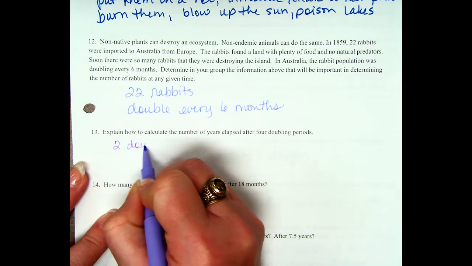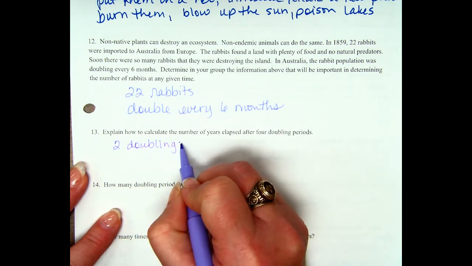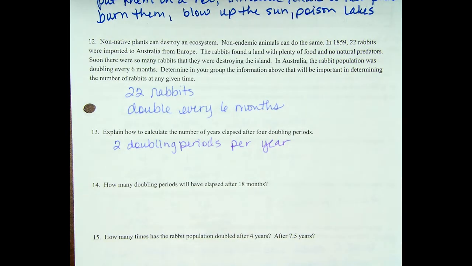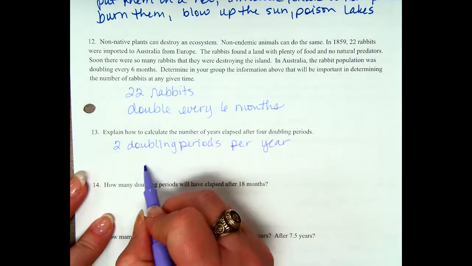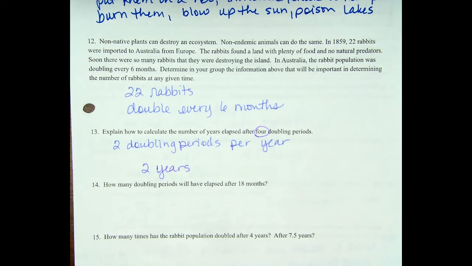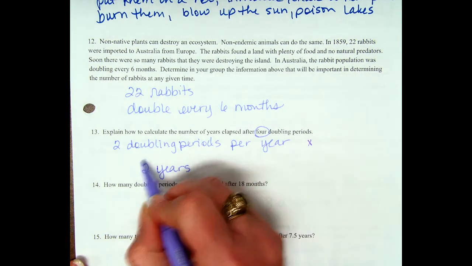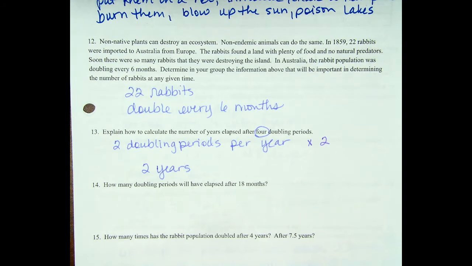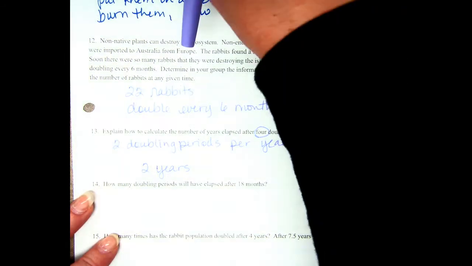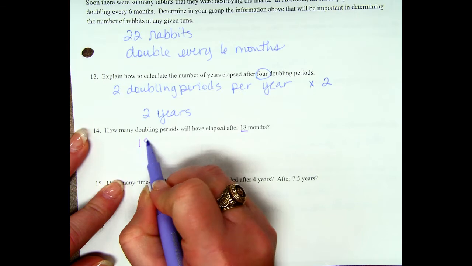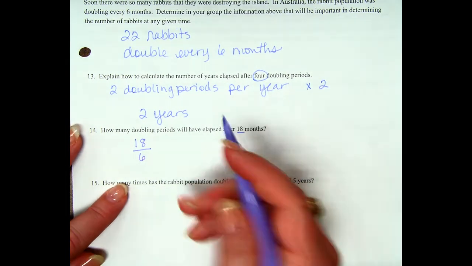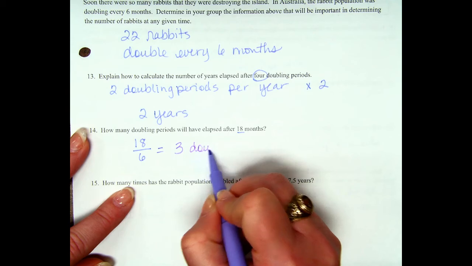Explain how to calculate the number of years elapsed after 4 doubling periods. Well, 2 doubling periods per year, right? So 4 doubling periods is what we're looking for. So that would be 2 years. So 2 doubling periods per year times 2 to get to 4, right? So that'd be 2 years. How many doubling periods will have elapsed after 18 months? So 18 months is what we start with, divided by what? 6. Why 6? That's how many months in a doubling period, absolutely, which would give us 3 doubling periods.